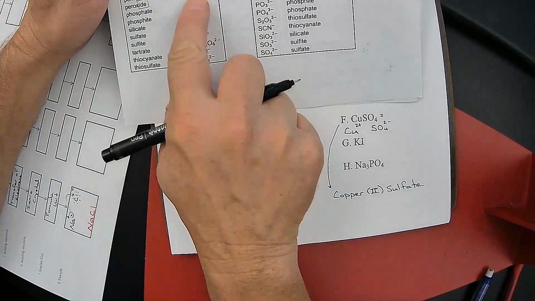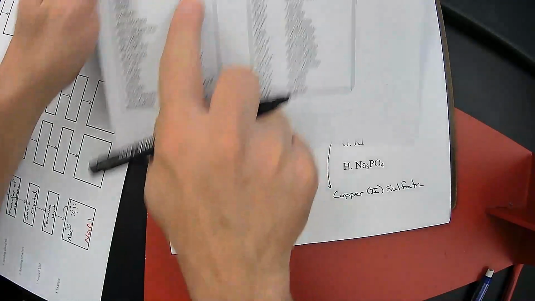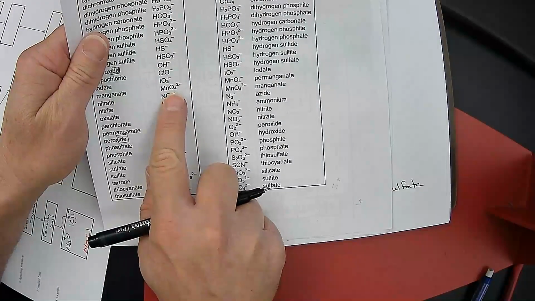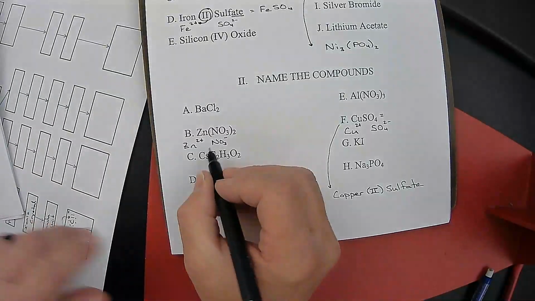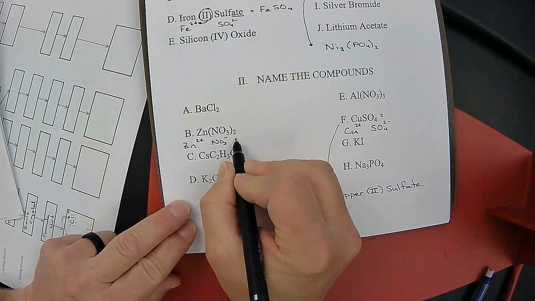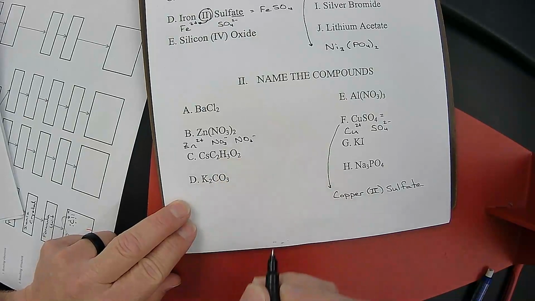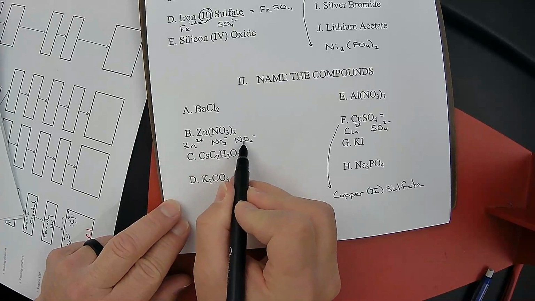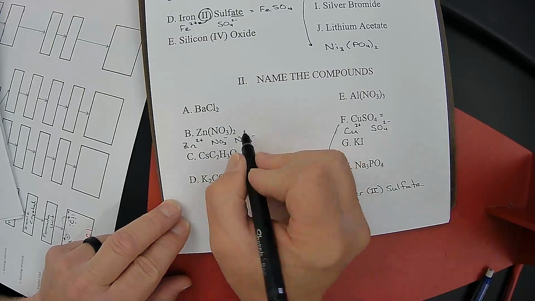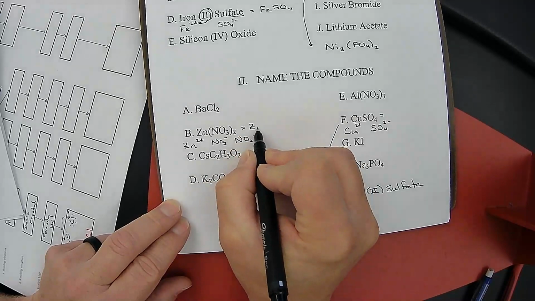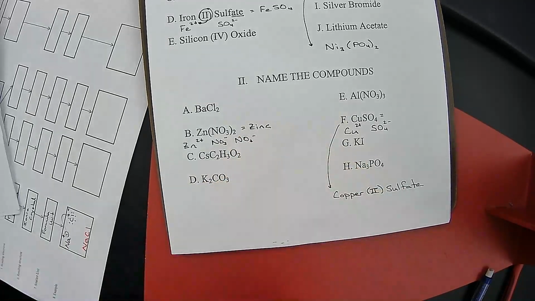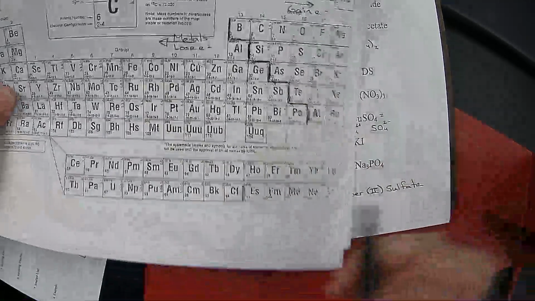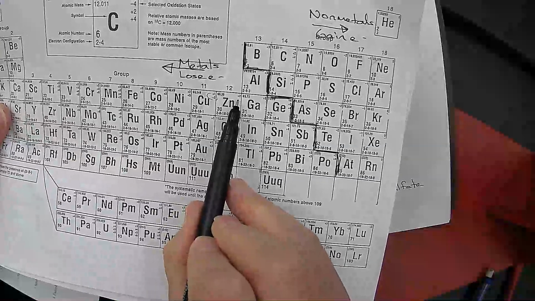NO3, when I look up NO3 on the polyatomic ion chart, it's an NO3 with a 1- charge. So I need another NO3 with a 1-. This is why the formula was 1 Zn with 2 nitrates. When I write the name, it's zinc, but remember, zinc only has one option of a charge.